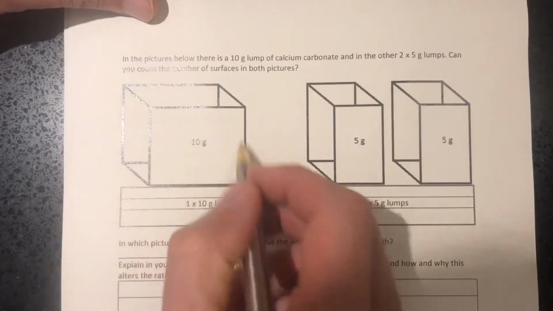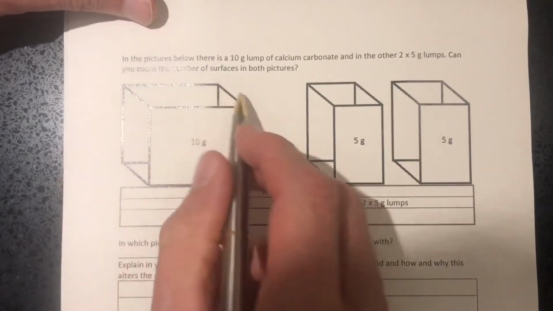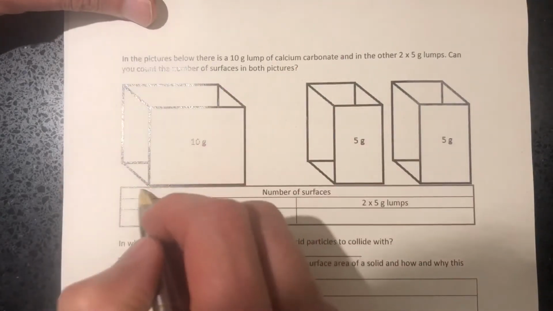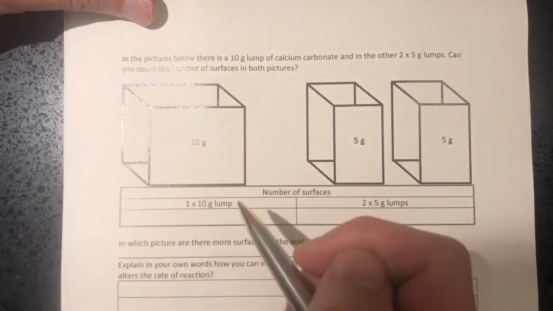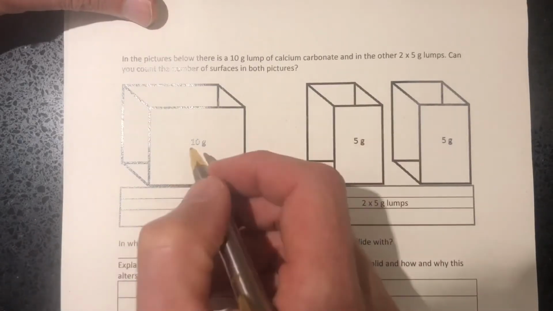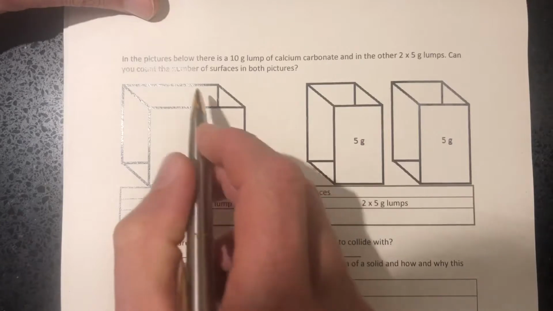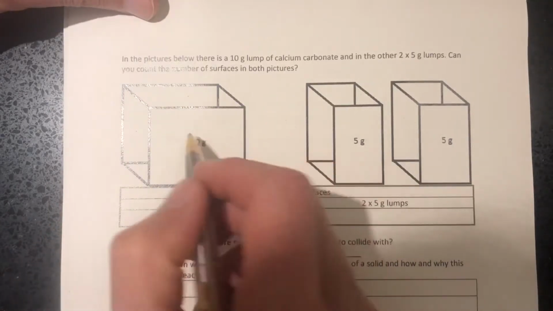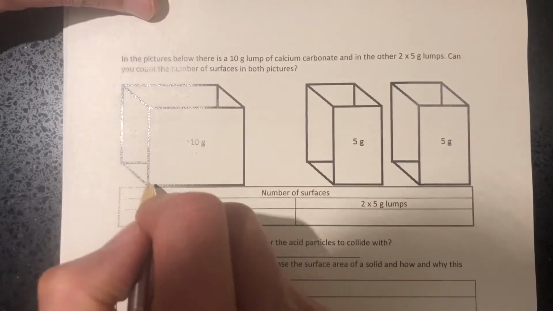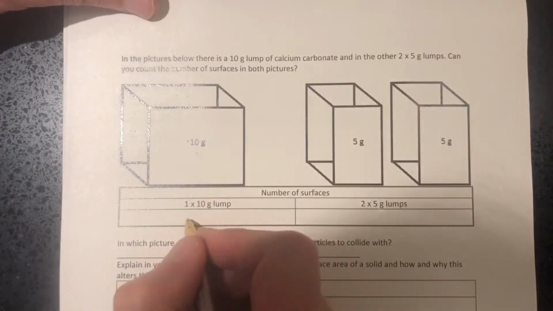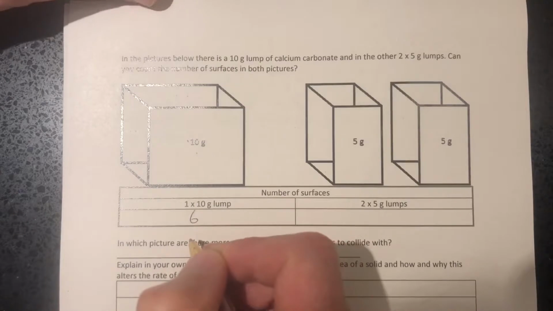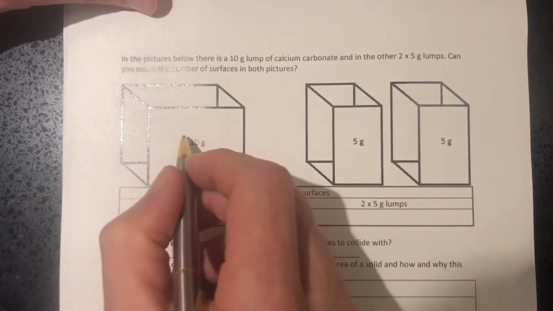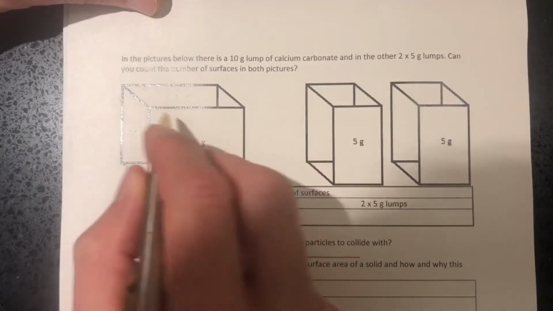Here I've got a 10-gram cubed lump of calcium carbonate. Now if you look at this number of surfaces here, the surface on the front, one on the top, one on the side, one around the back, one on the bottom. So I've got 1, 2, 3, 4 around the back, 5 on the bottom, 6 there. I've got 6 surfaces on show, haven't I? Now most of the calcium carbonate particles are going to be inside that cube.